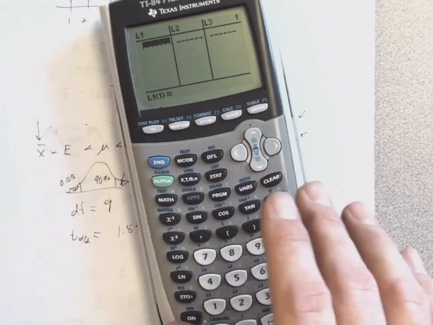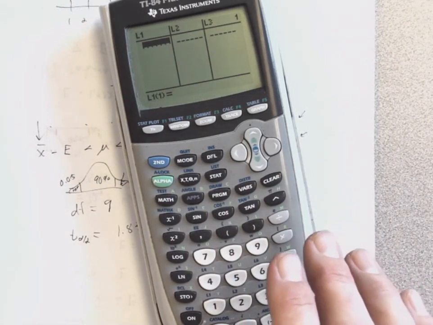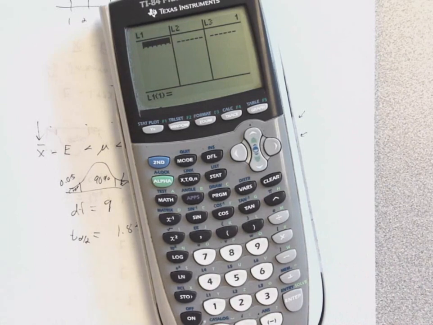I keep losing my page. I know. You know, I have a bunch of pieces of paper over here.